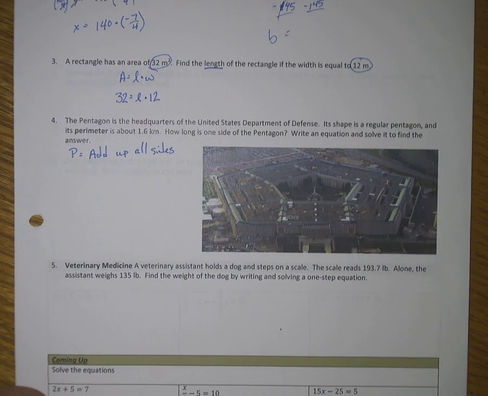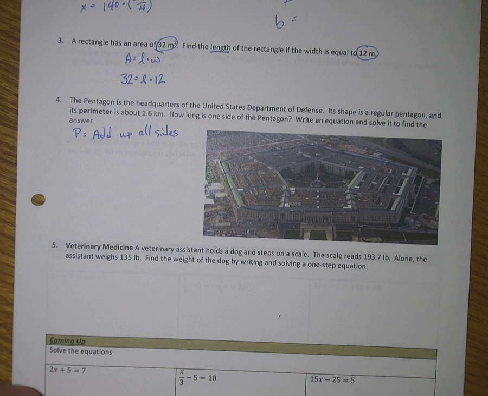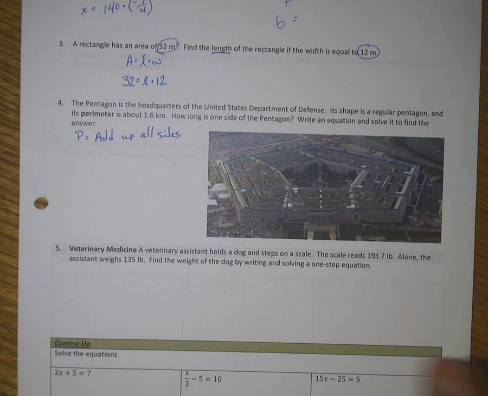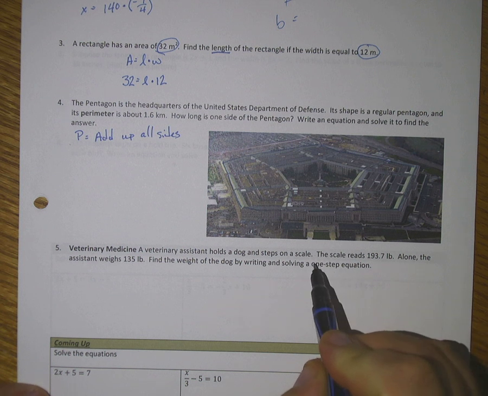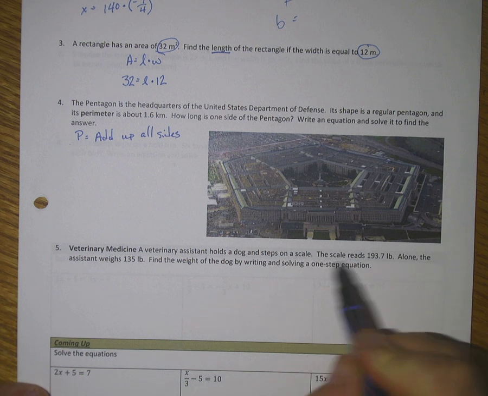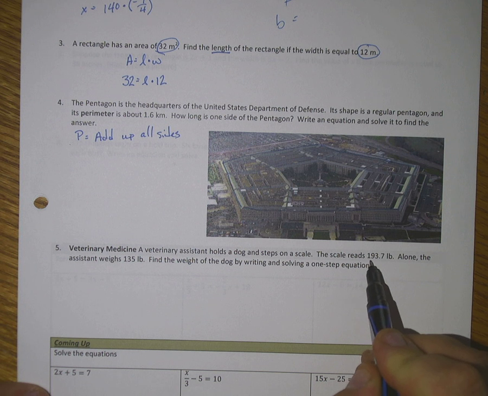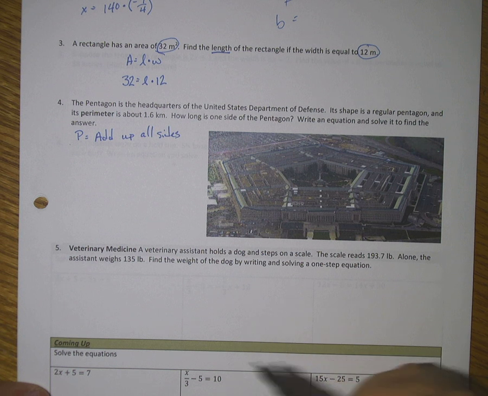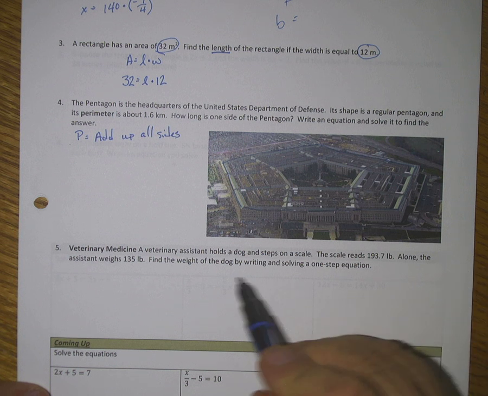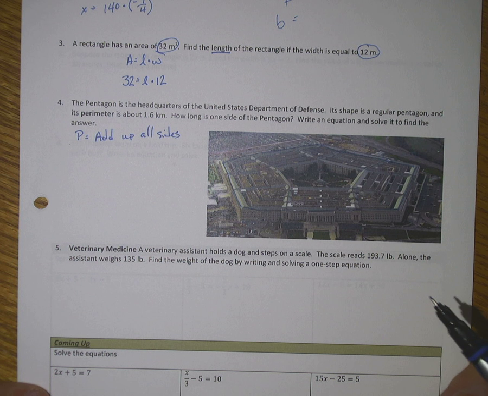I really like it. Let's look at the last one here, veterinary medicine. So in this problem, a veterinary assistant holds a dog and steps on the scale. Trust me, with some dogs, that's the only way that you're going to be able to actually get them on that scale. When the veterinary assistant holds the dog and steps on the scale, it reads 193.7 pounds. Alone, the assistant weighs 193 pounds. So find the weight of the dog by writing and solving a one-step equation.